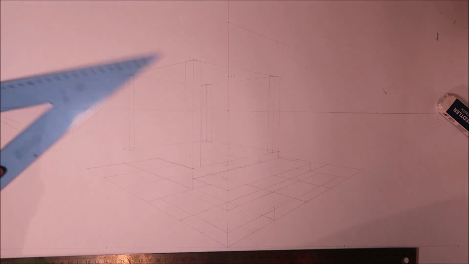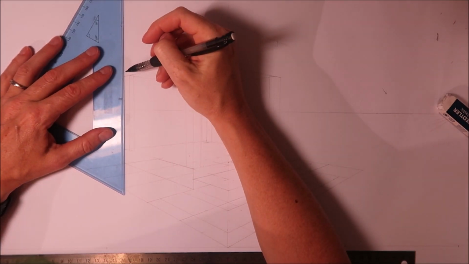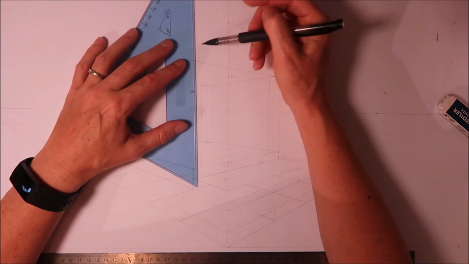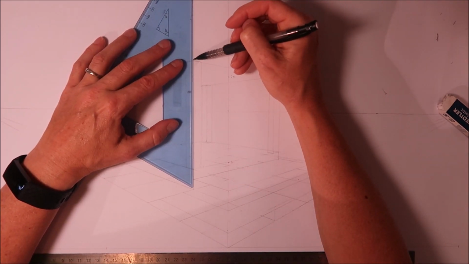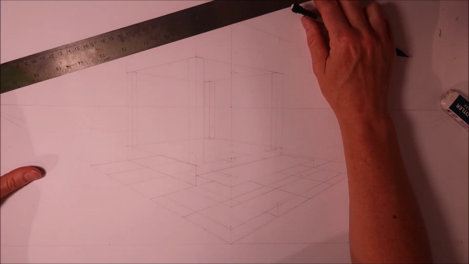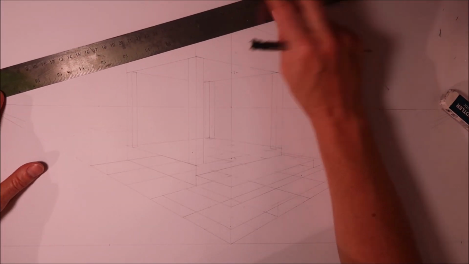There you go. And then we are going to give it some height. You can decide yourself how high you want it to be, something that you think is a nice balance with those massive posts.